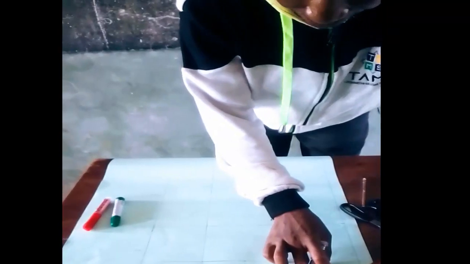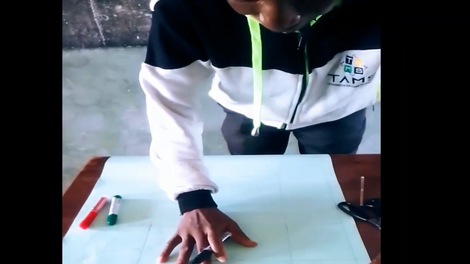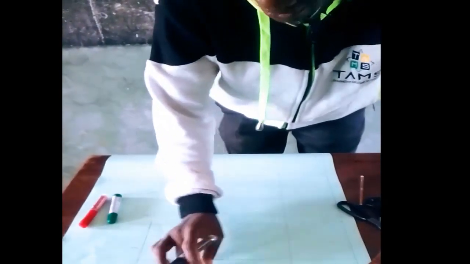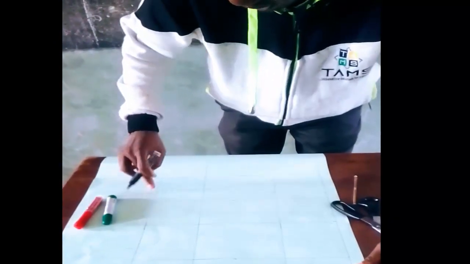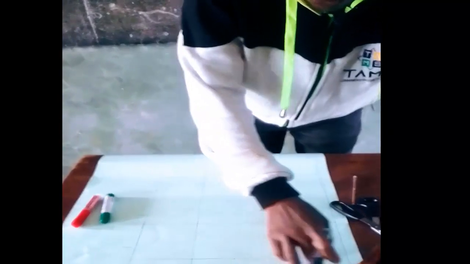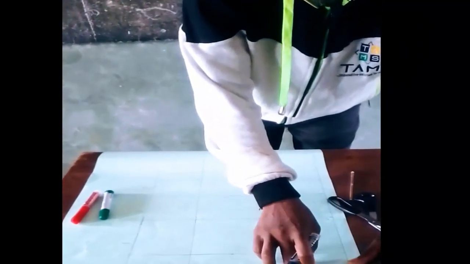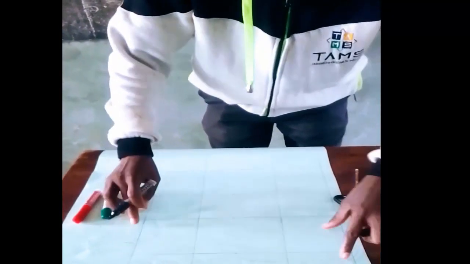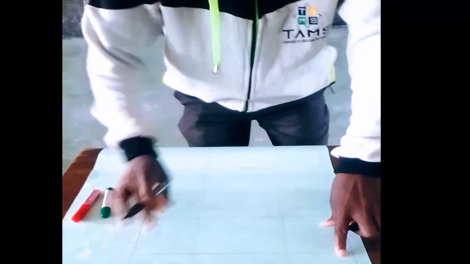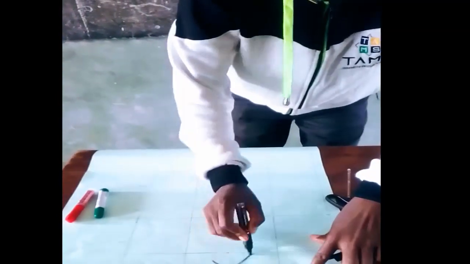This is 10 centimeter now. I have to reduce this because it's on cardboard. 10 centimeter, 15 centimeter, 10 centimeter. 10 centimeter, 12 centimeter, 10 centimeter, 12 centimeter. That is, the 10 centimeter is going to form the breadth, the 15 centimeter is going to form the length, while that of my 12 centimeter is going to form the height of the cuboid. Now let's start.